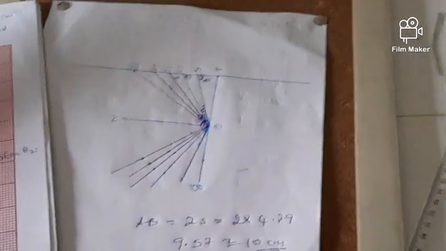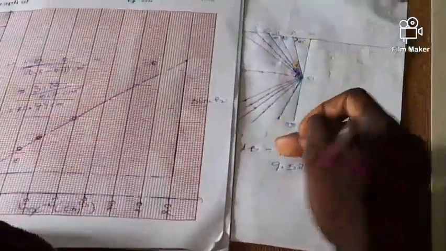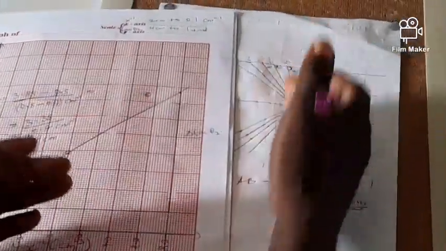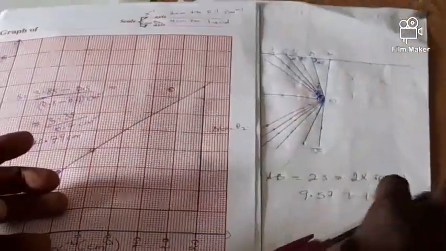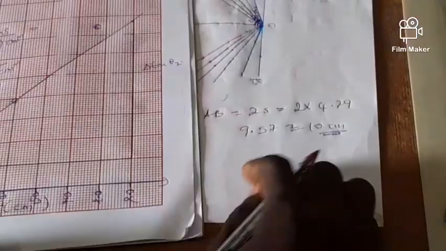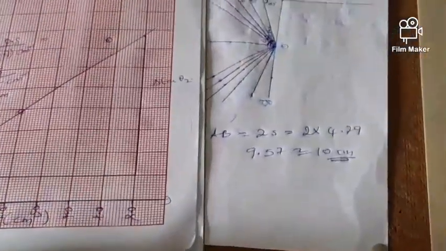So from this experiment, we can determine from the slope the length of the meter rule of the mirror. I did not make use of any mirror, but just by drawing a line. So this is approximately equal to 10 cm, with very little errors here and there.